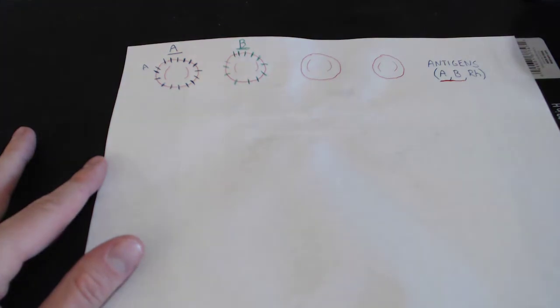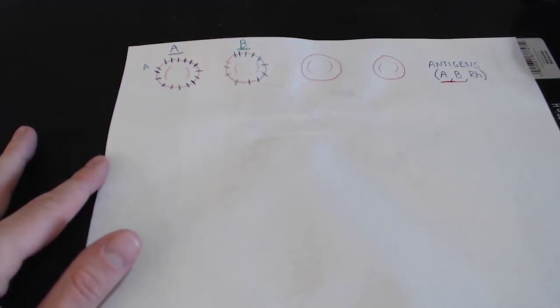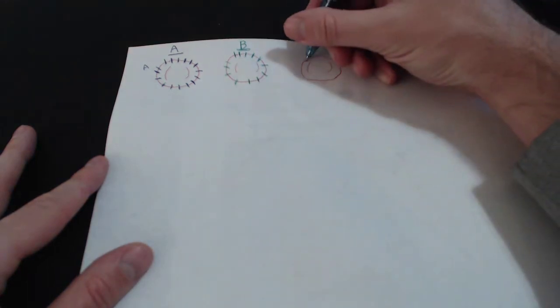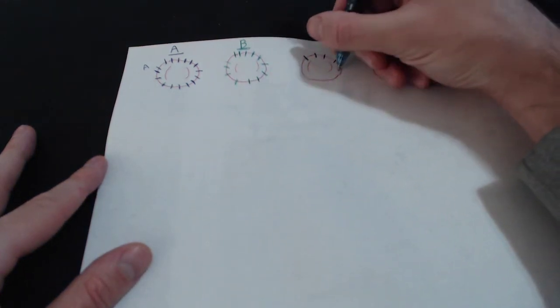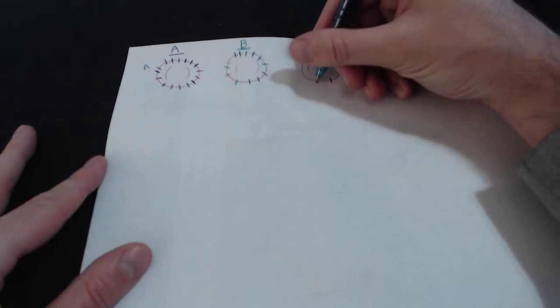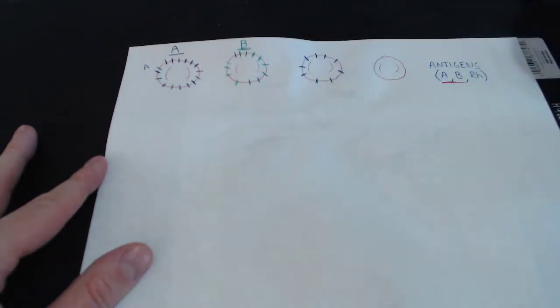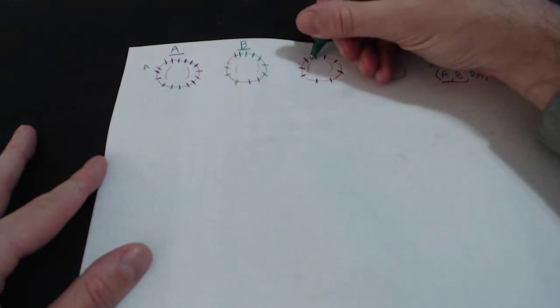So these first two possibilities describe scenarios in which you either only have A antigens or only have B antigens. Okay, well, what if you actually have both of them? In this scenario, not only do we have A antigens, but we also have B antigens.